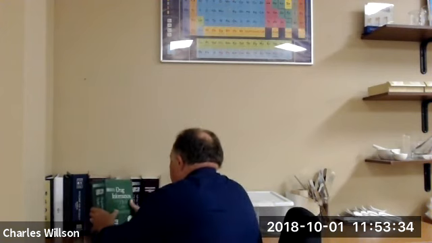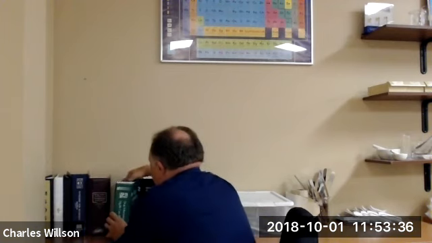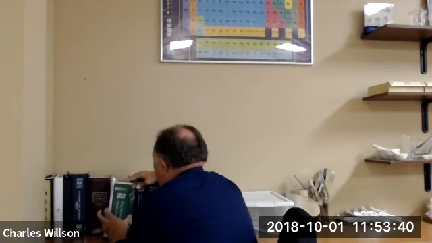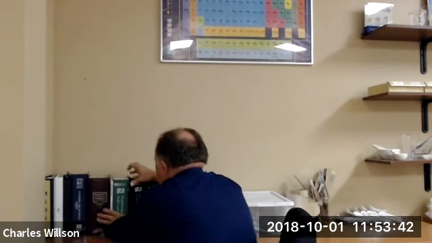It basically looks like this, and the colors will change from year to year. And we'll talk at some point about chapter 7. Chapter 795 and chapter 797 relate to compounding and the standards for compounding. So you may have use for that.